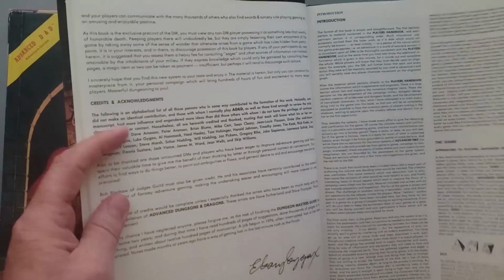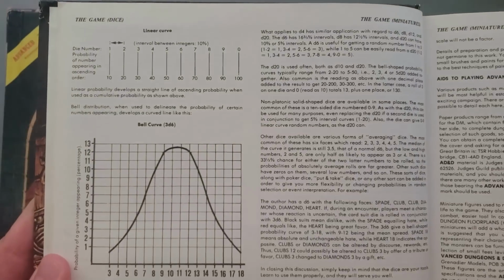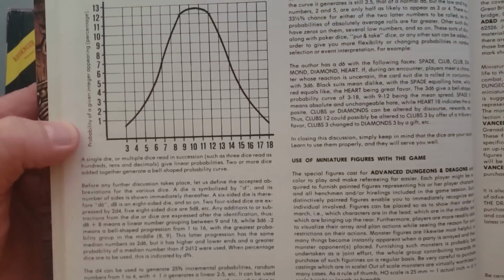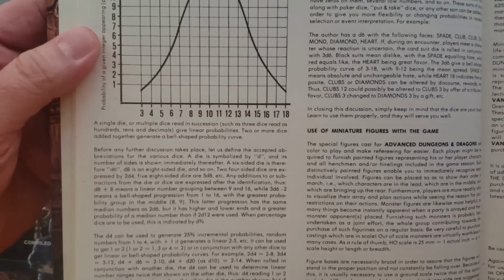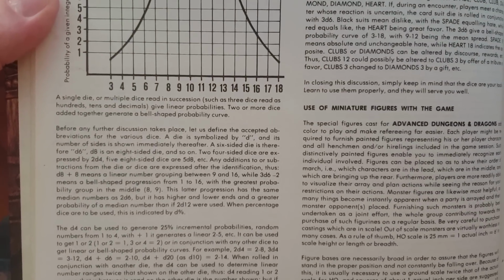And then he even goes so far as to start graphing and showing what the different probabilities are. You've got linear curves, and you've got your bell curve for a 3d6. And he talks about using single die or multiple dice read in succession.